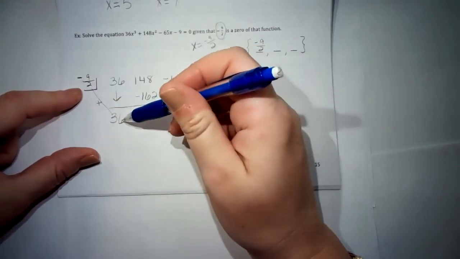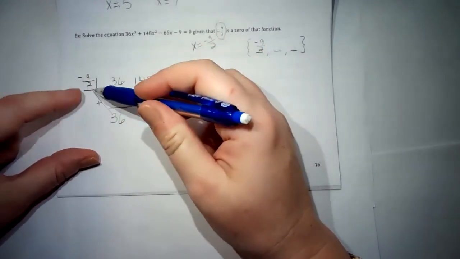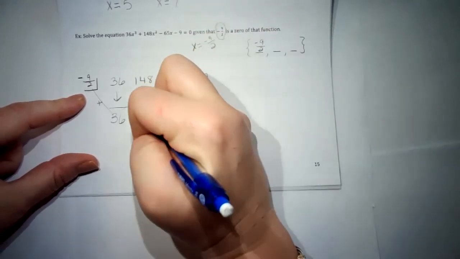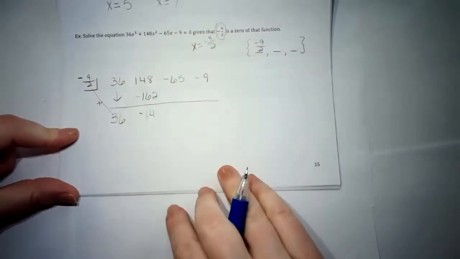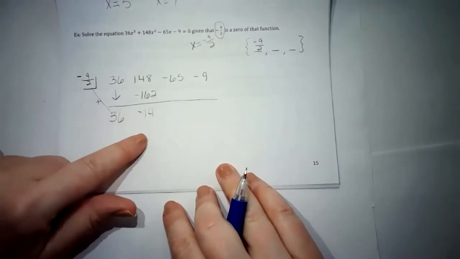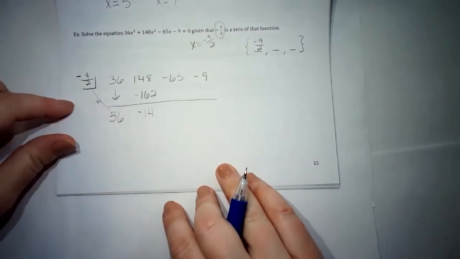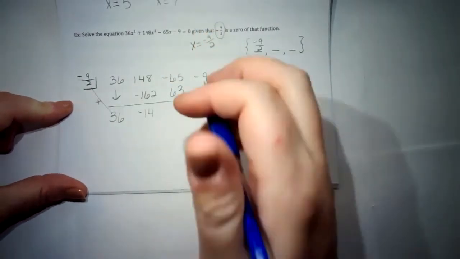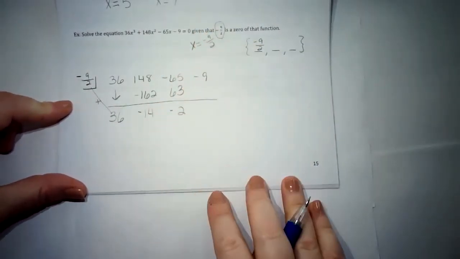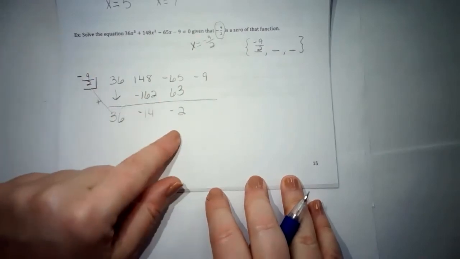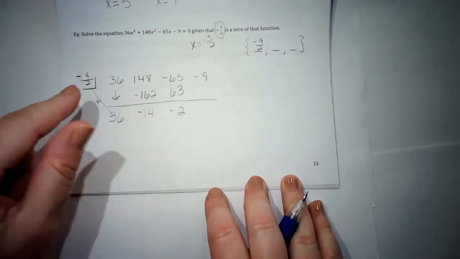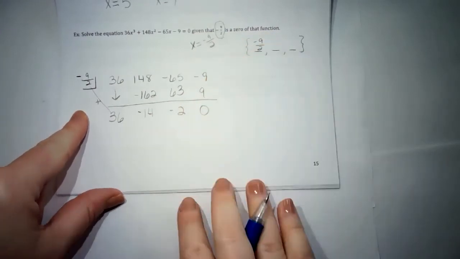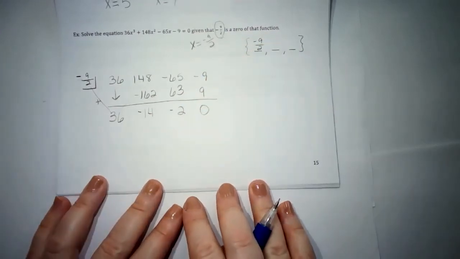So -9 times 36 divided by 2. Okay. Add these up, we get -14. -9 times -14 divided by 2, we get a +63. And we get a -2. -9 times -2 is +18 divided by 2, 9. And there's our 0. Okay, good deal.